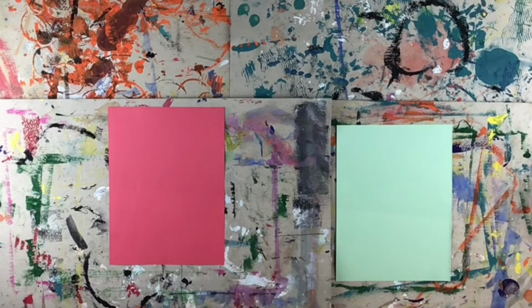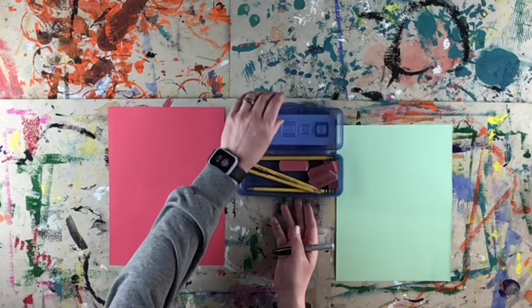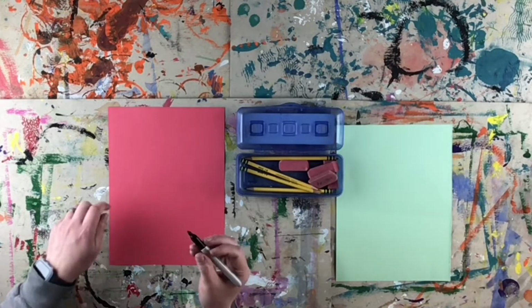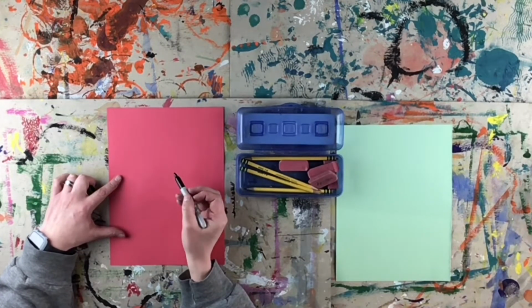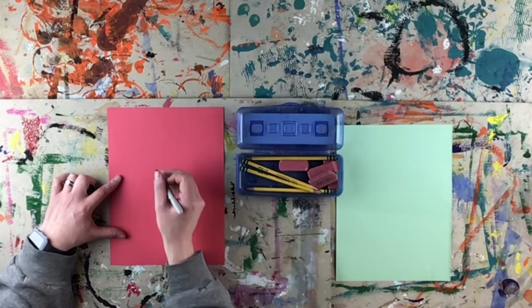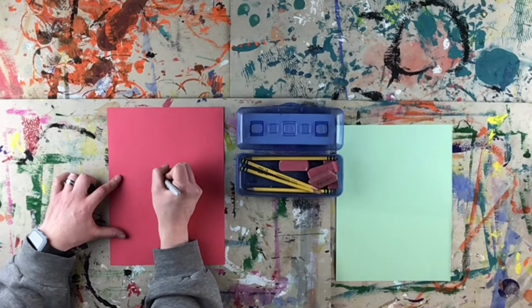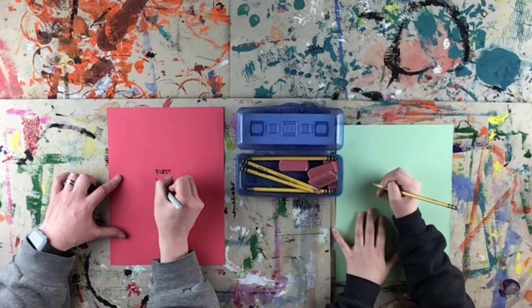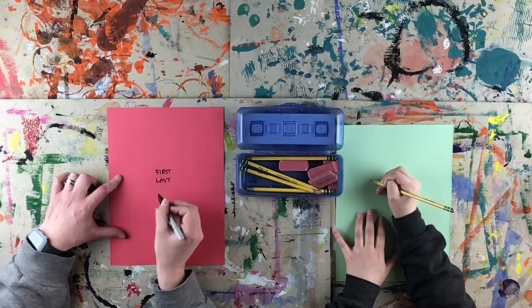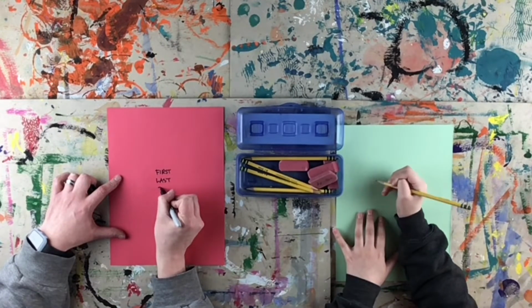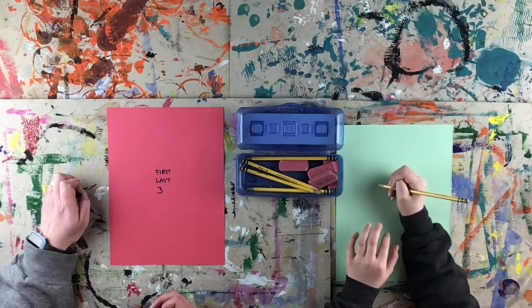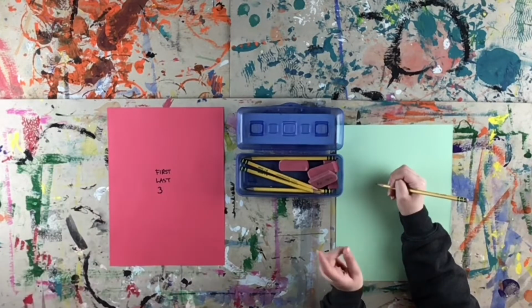And once you have your paper, with pencil, you're going to write your first name, last name, class code. I'm doing mine in marker just because I want you to be able to see it, but you're going to use pencil. So in the middle, you'll write your first name, your last name, and then your class code, which will start with a 3, and then you can look up at the board to write down the letter of your teacher's name.